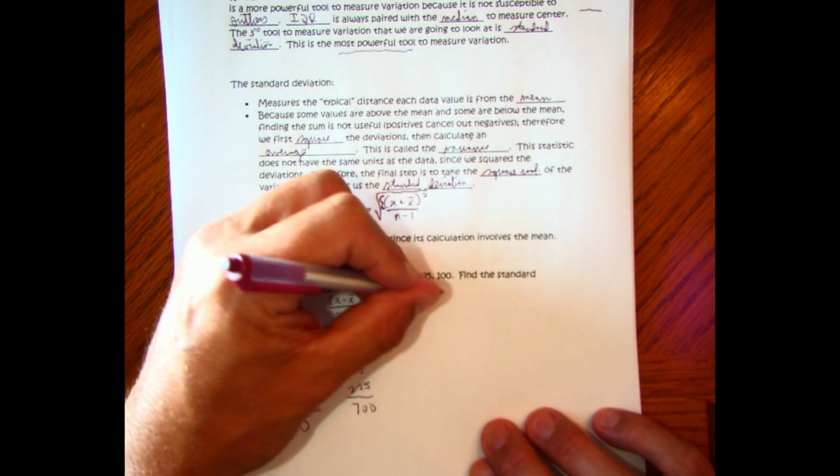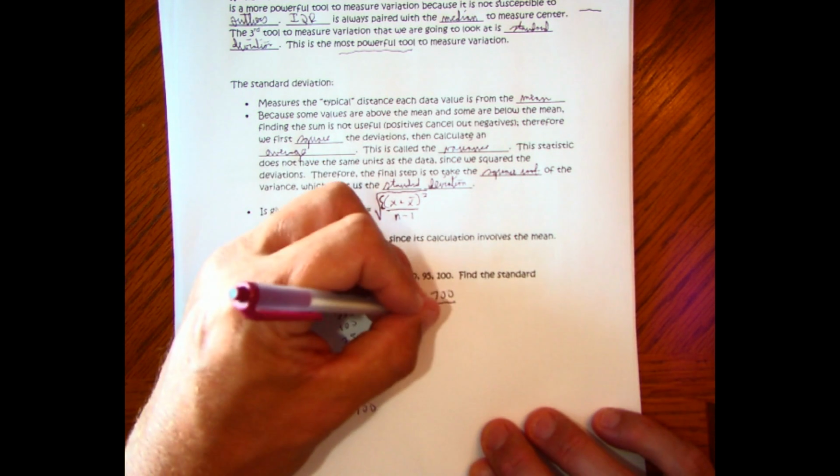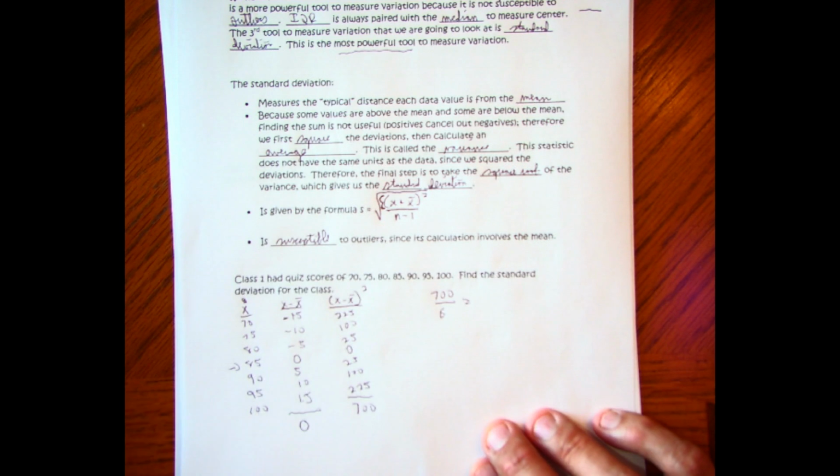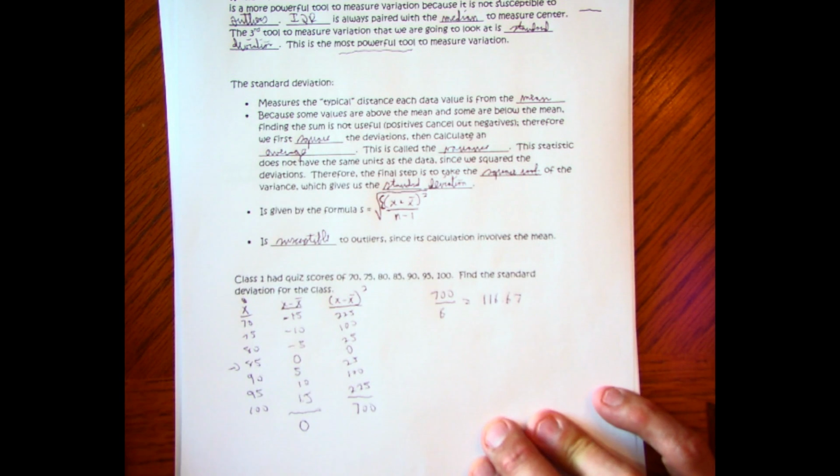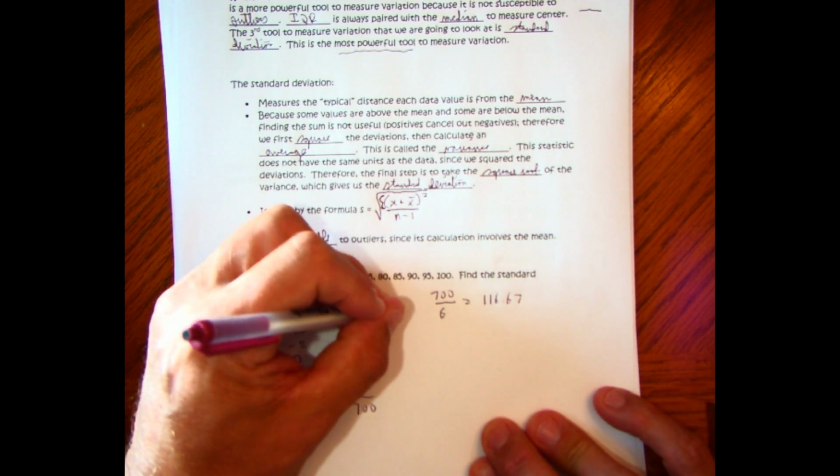Now I have to divide 700 by 7 minus 1, which is 6. So if I divide 700 by 6, you get 116.67. And by the way, that is now the variance.